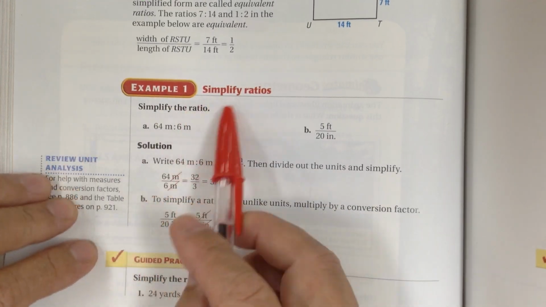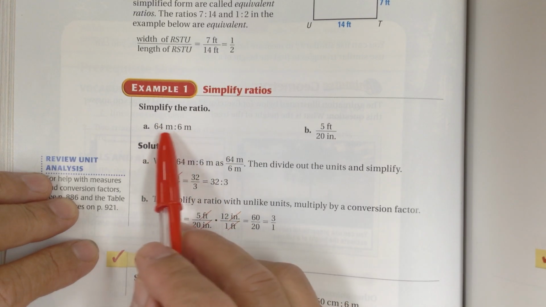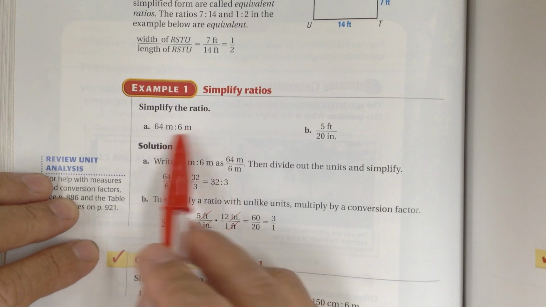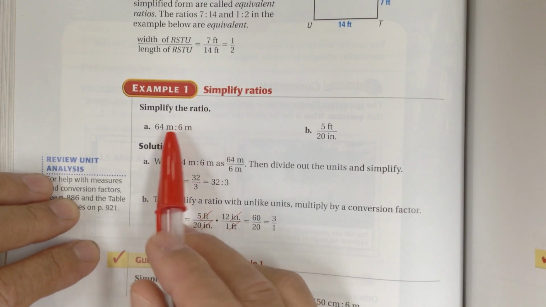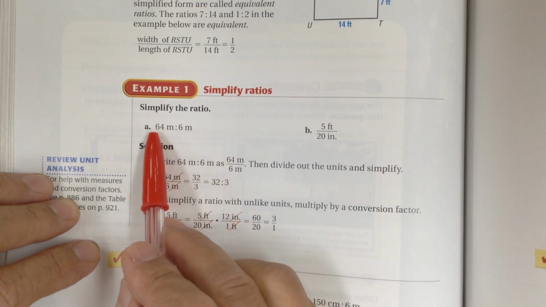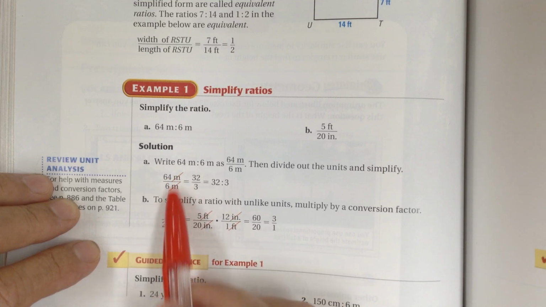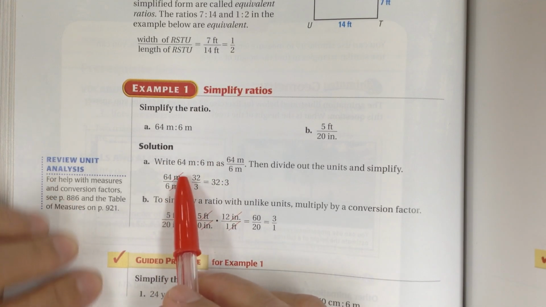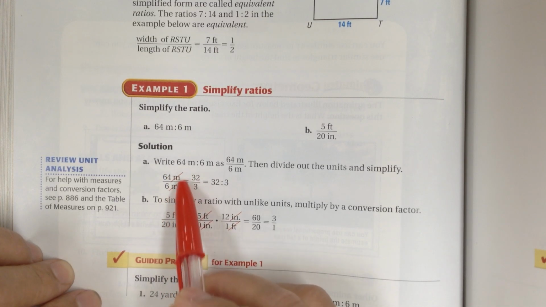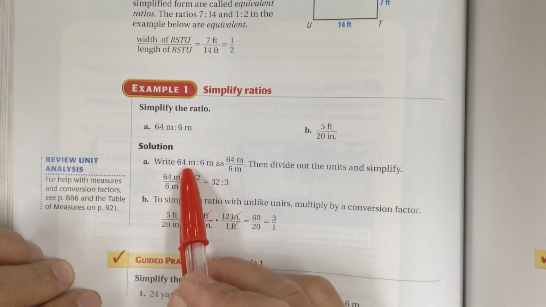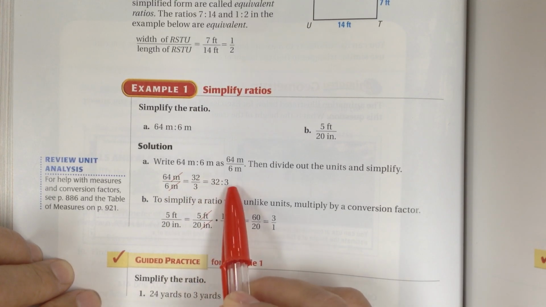Okay, let's go to example 1. Simplify the ratio. One thing you have to pay attention to is make sure you have the same unit of measurement or same labels. These are the same, so you're fine. So 64 to 6, you can simplify, you can reduce by 2. So divide both the top and bottom by 2. And notice the labels cancel out also. So reduce by 2, you get 32 to 3.